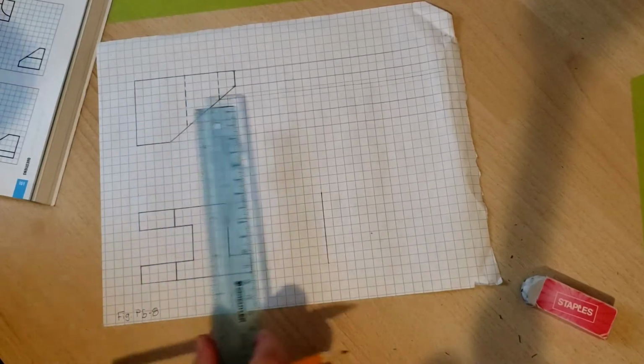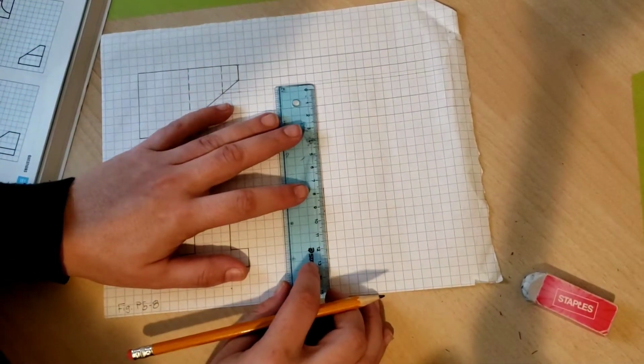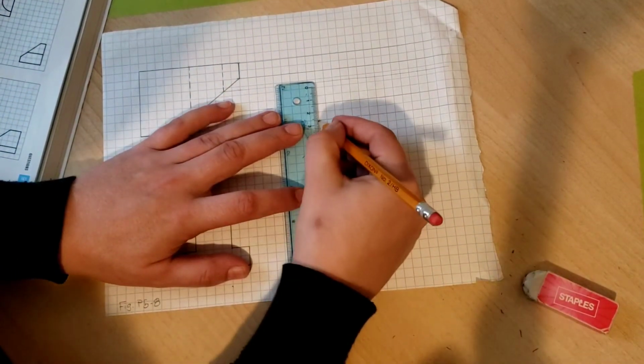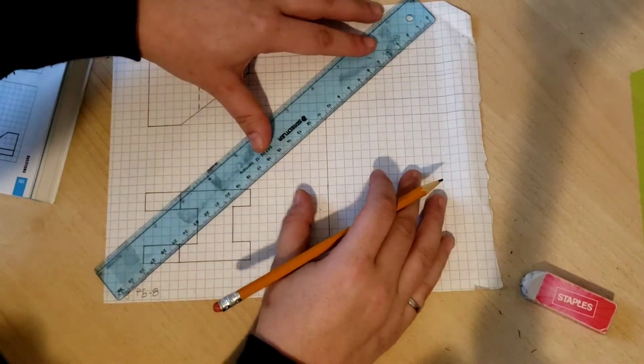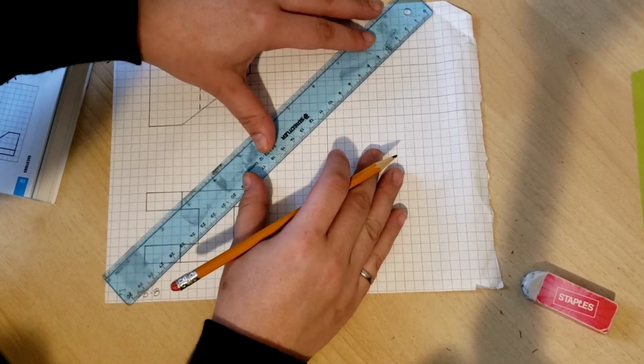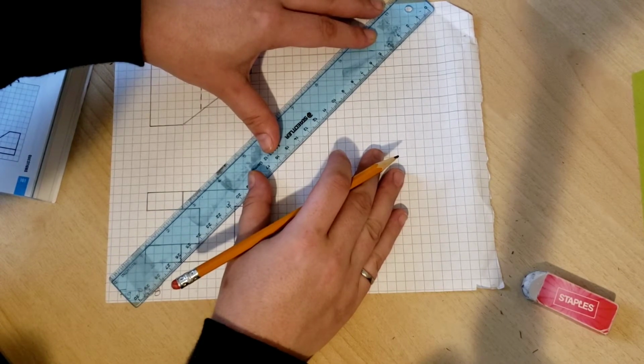Okay, so this first one we know is going to come down here, and that's our edge. So we can now draw our 45-degree miter line through here.